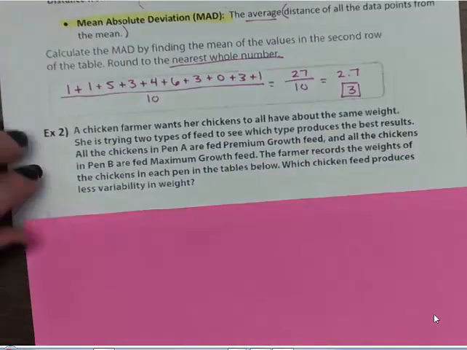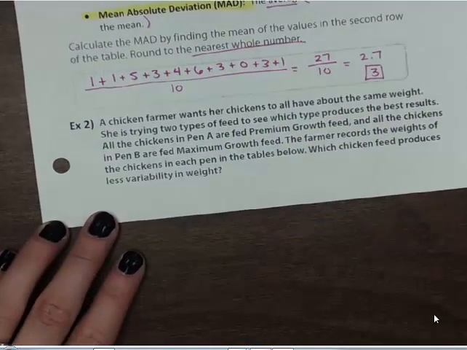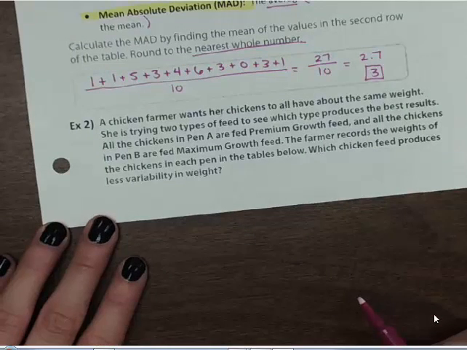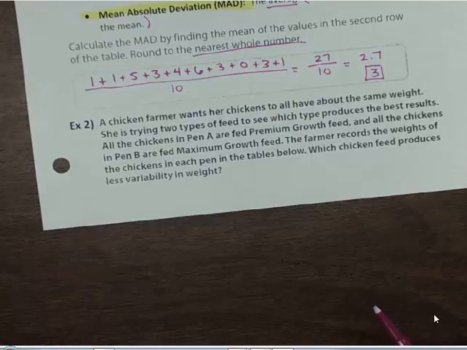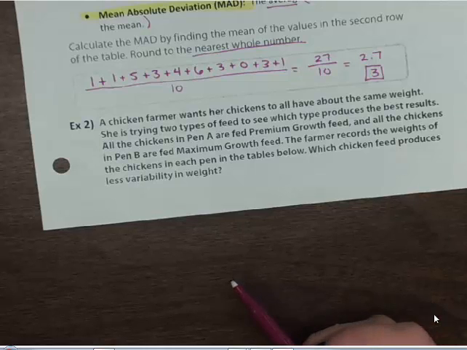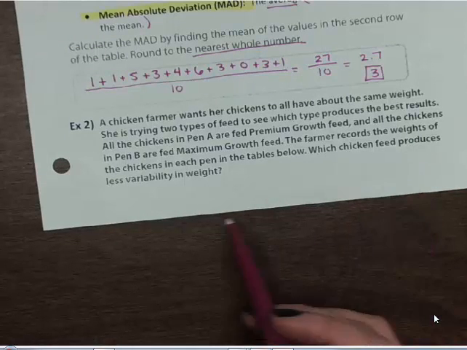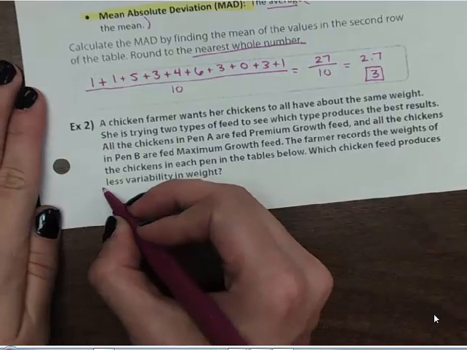This problem says a chicken farmer wants her chickens to all have the same weight. She is trying 2 types of feed to see which type produces the best results. All the chickens in pen A are fed premium growth feed, and all the chickens in pen B are fed maximum growth feed. The farmer records the weights of the chickens in each pen in the table below. Which chicken feed produces less variability in the weight?